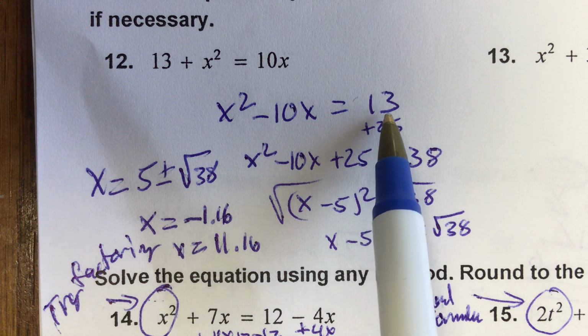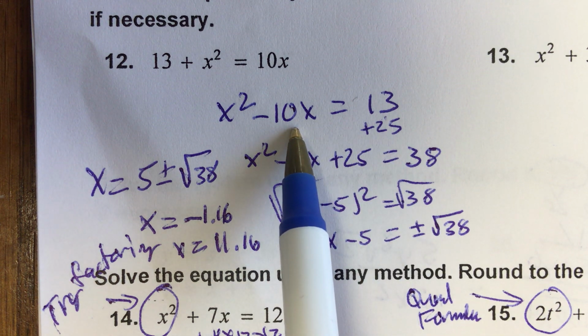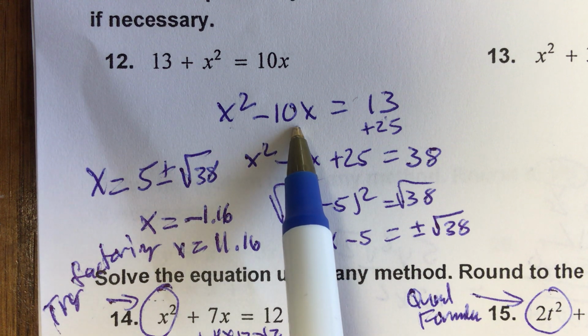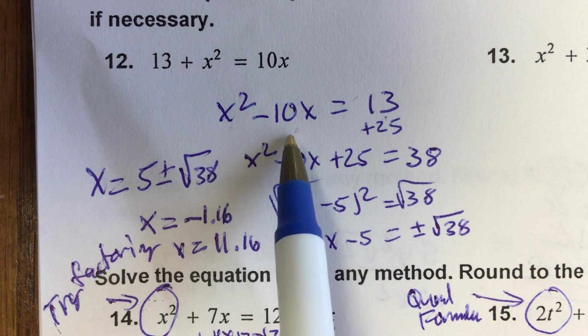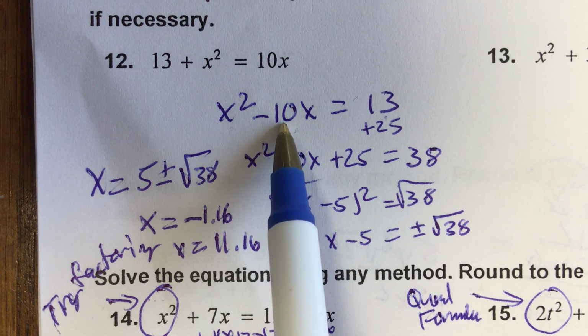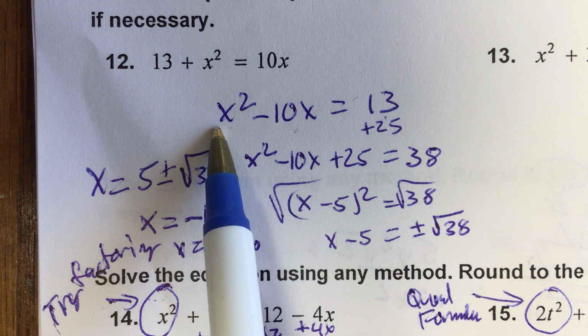So in completing the square, you get the constant on one side, and then you get the quadratic and linear terms on the other. This is most easily done using completing the square, and really the only time I use completing the square is when this linear term is even and there's no coefficient on the x squared.